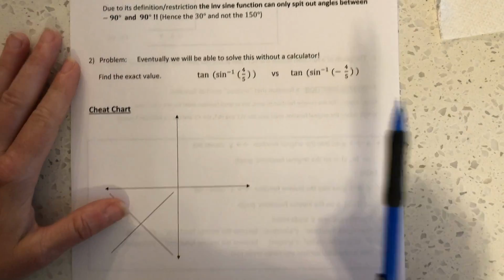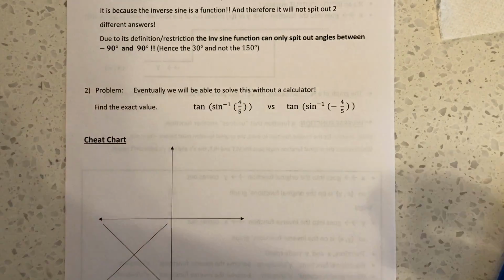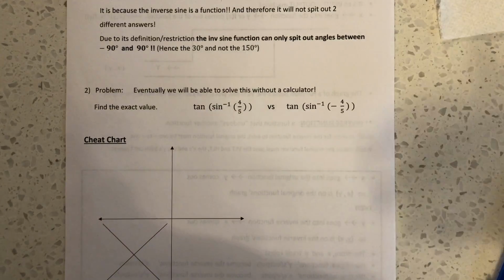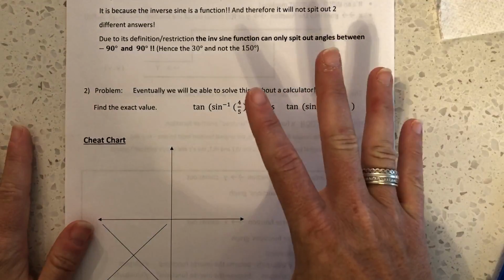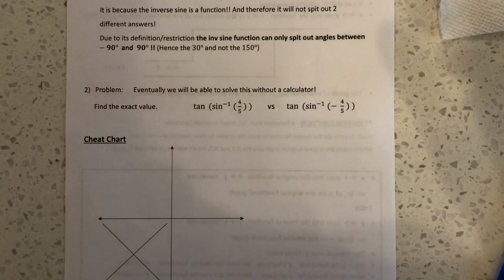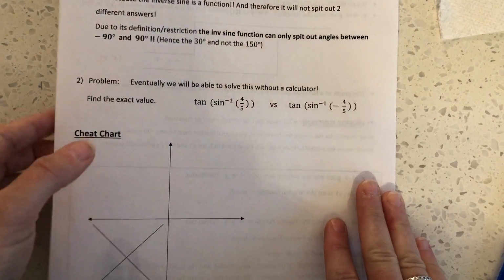All right? So real quick, these are the kind of problems they're going to ask you to answer once you understand how these inverse trig functions work, okay? So again, I'm going to skip this. I'm going to jump right into who survived the cut, all right? And again, today we're only going to work on the inverse sine, okay? All right, here we go.